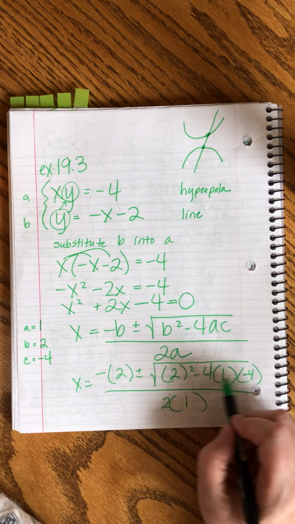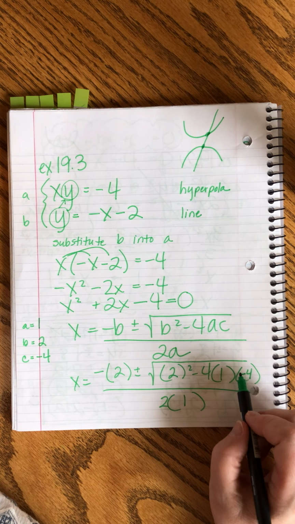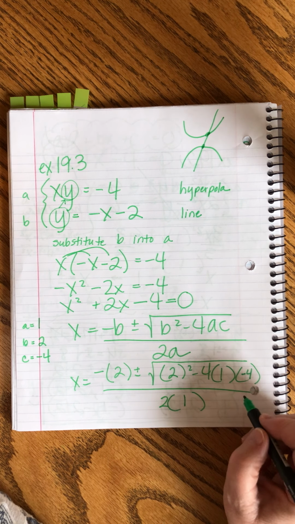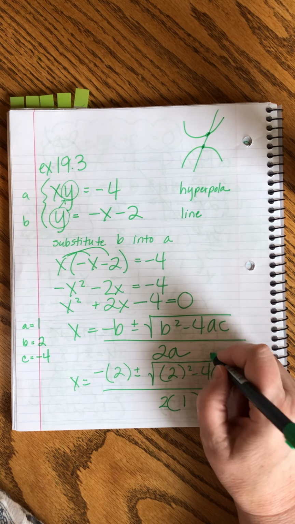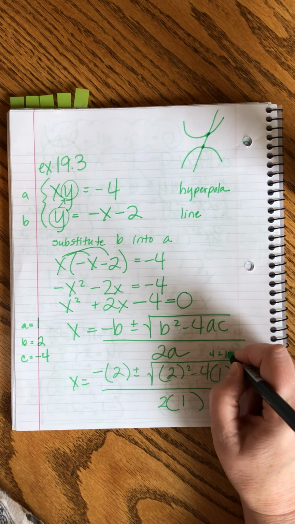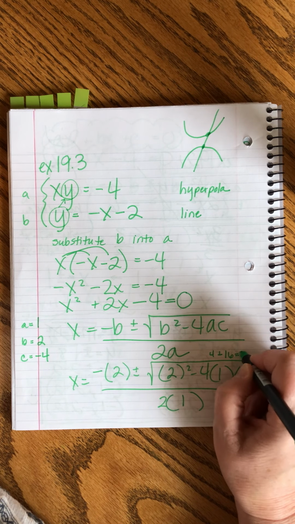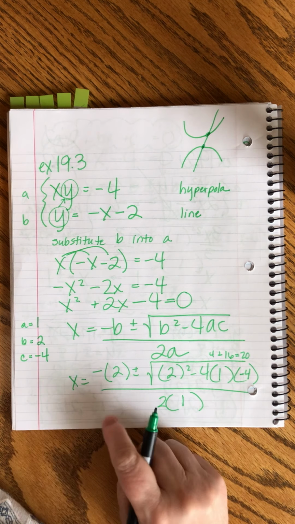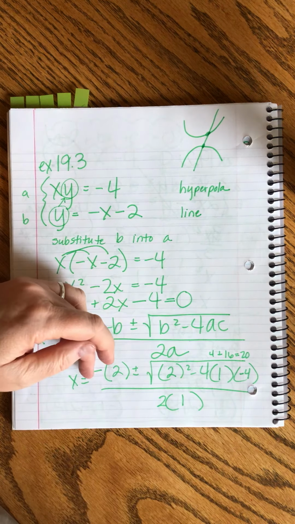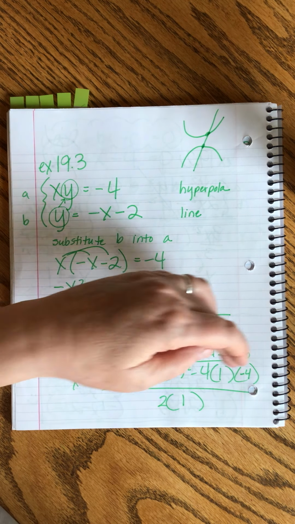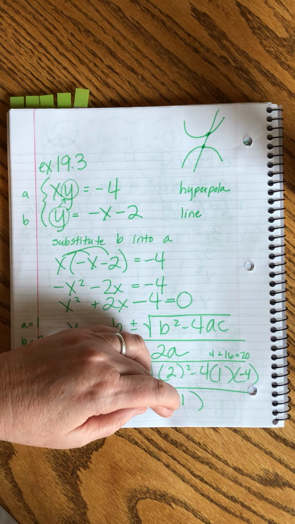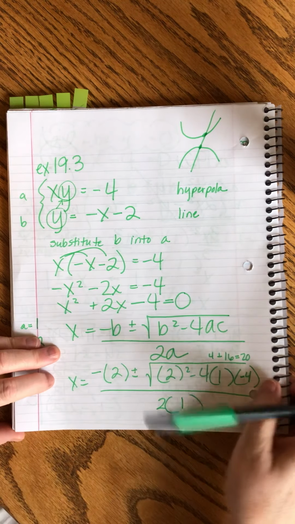Okay, I always solve what's inside of the radical first. It's 4 plus 16, which equals 20. So I'm going to go to the top of the next page and I'm going to write minus 2 plus or minus square root of 20 over 2. That will be this simplified.